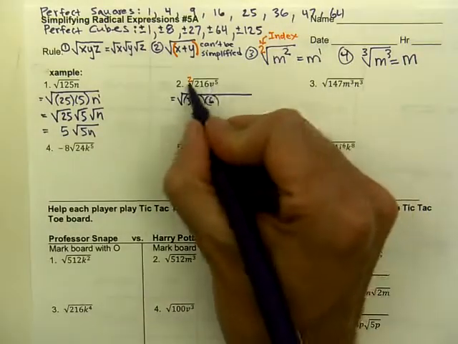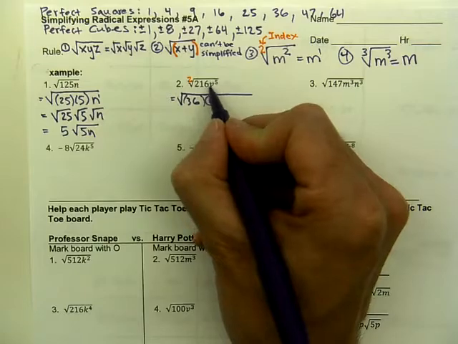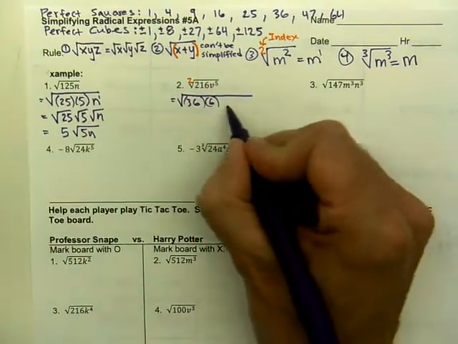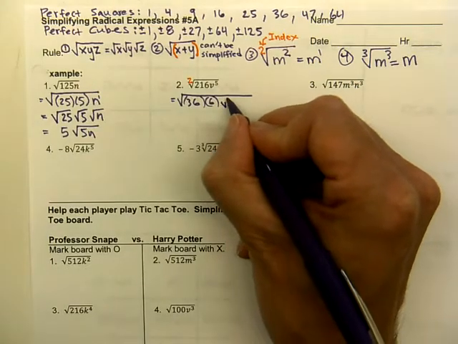And you can see it does not match. We have a lot more. We have 5 powers of v. So we're going to take those 5 powers and rewrite them in bundles of 2. We want as many bundles of 2 as possible.